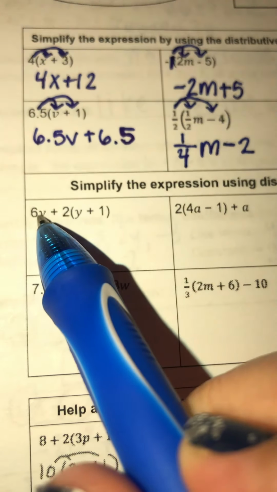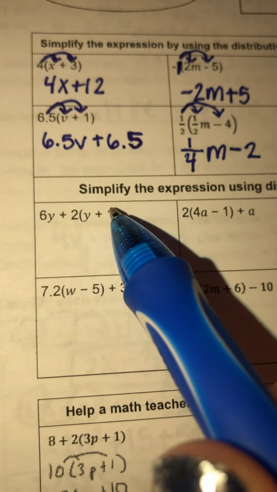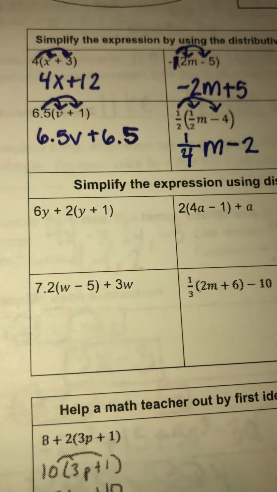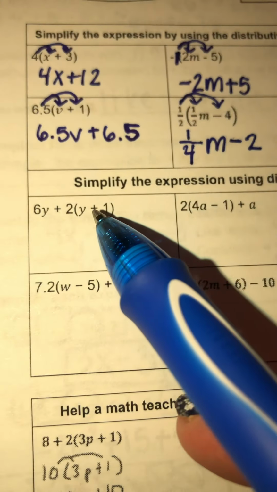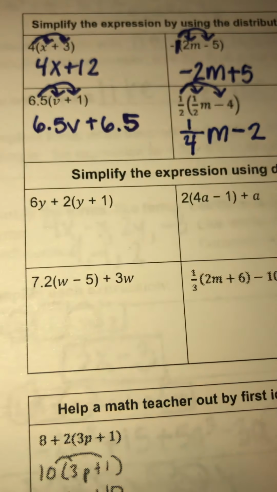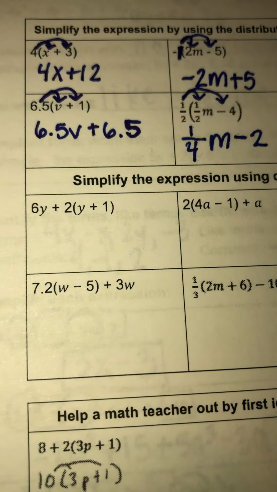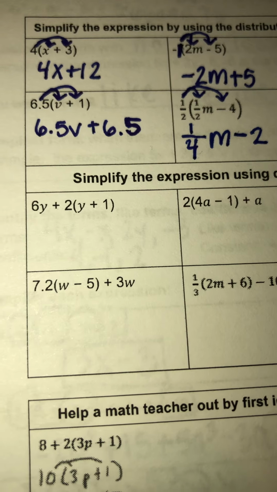On this problem right here, I have 6y plus 2 times y plus 1. Normally, I would try to add the y and the 1 together first because that's what order of operations tells me to do. However, I have no idea what this y is numerically, so I cannot add the y and the 1. They are not like terms. So my next step, in order to get rid of the parentheses first, is to distribute.